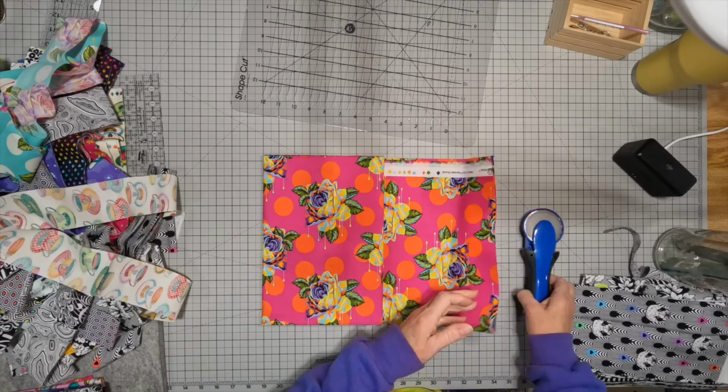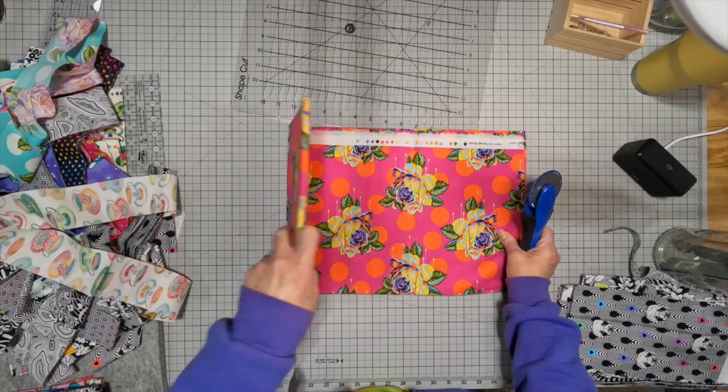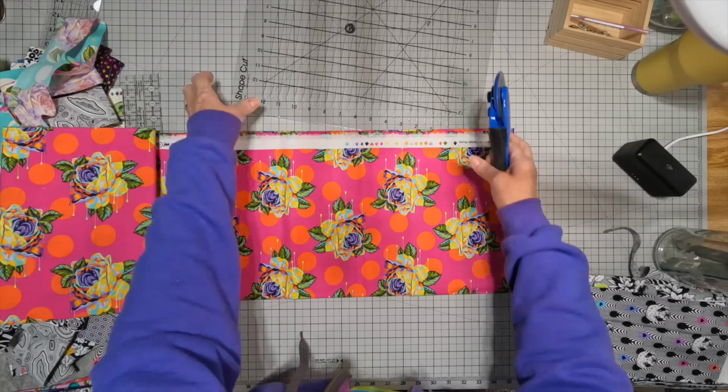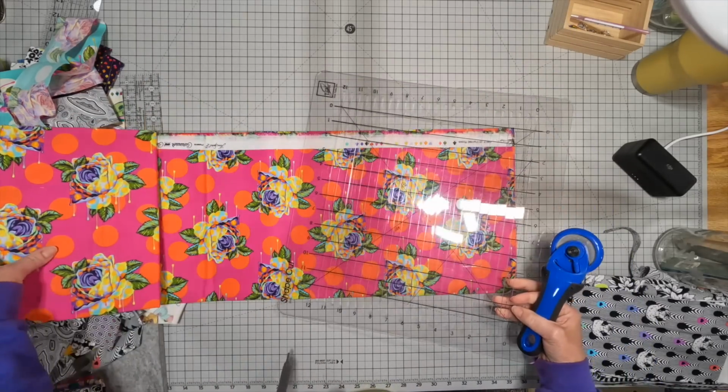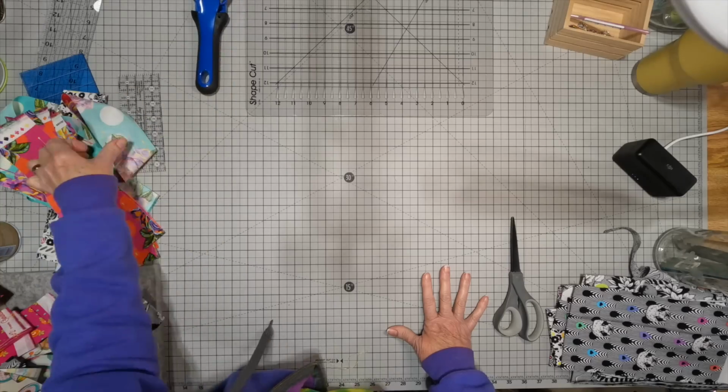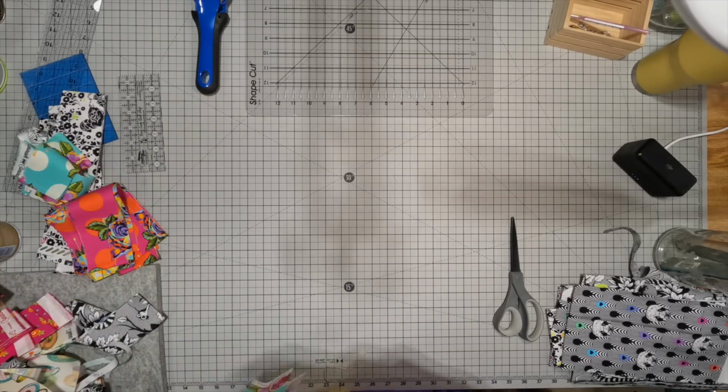All right, now here I've got another fabric. I'm going to do exactly the same thing. And you kind of get into a rhythm. So that is how we are going to cut our strips. If you already have a jelly roll ready to go, you are already ready.